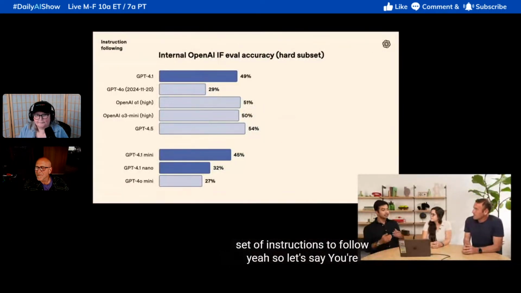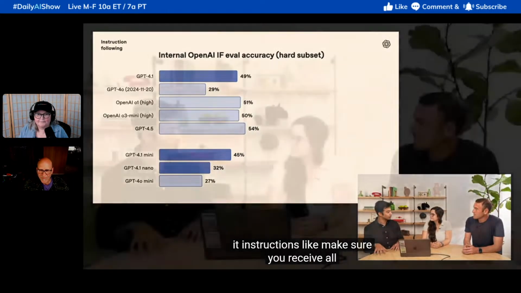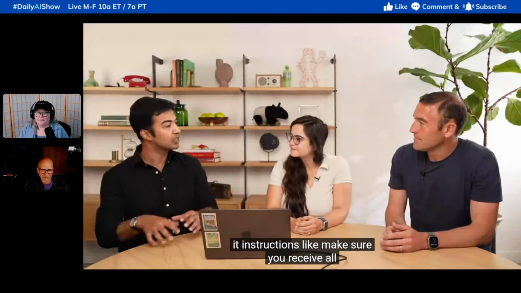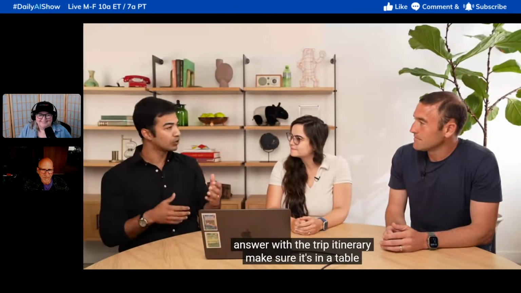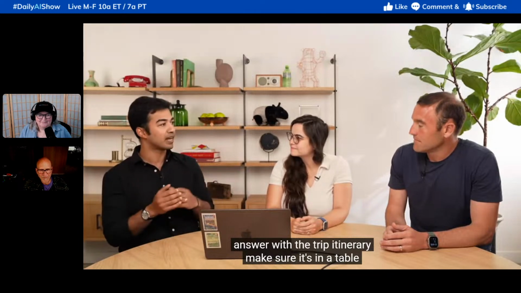Yeah, so let's say you're building a trip planning application, and you give it instructions like make sure you receive all the info from the user before answering them. And when you answer with the trip itinerary, make sure it's in a table format. It contains 5 rows, 3 columns. The columns are formatted in a certain way.